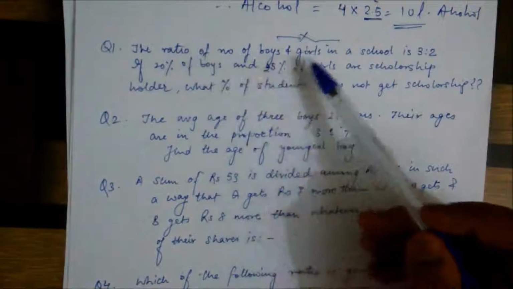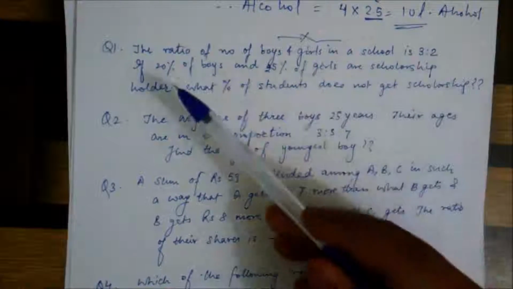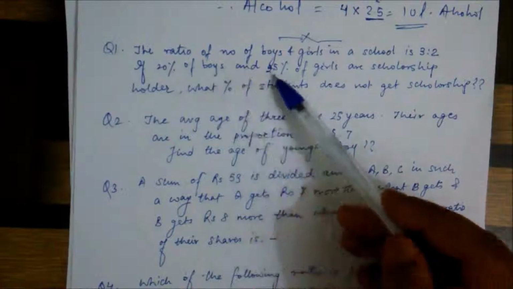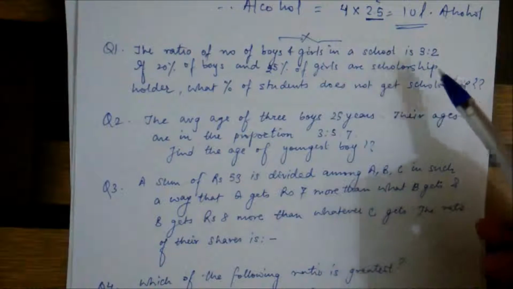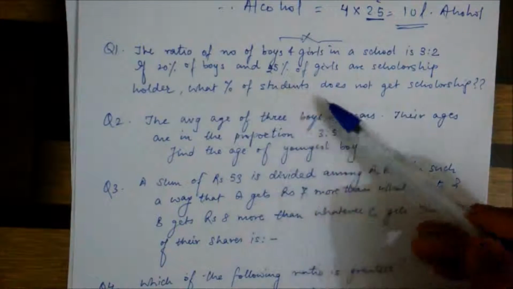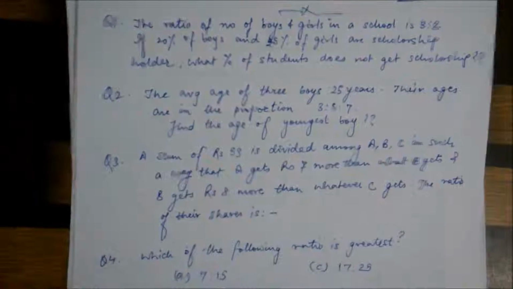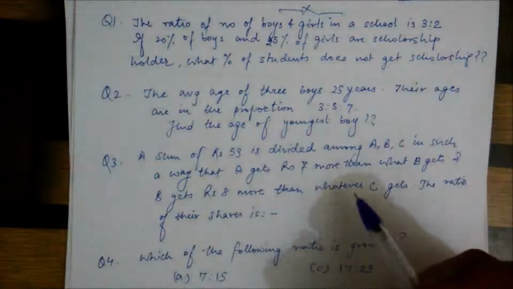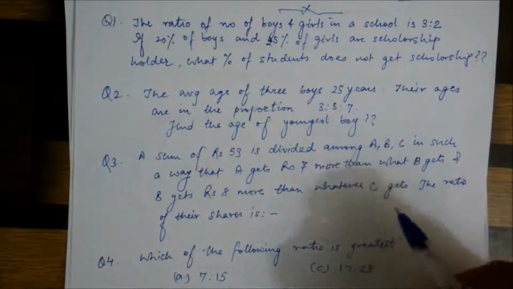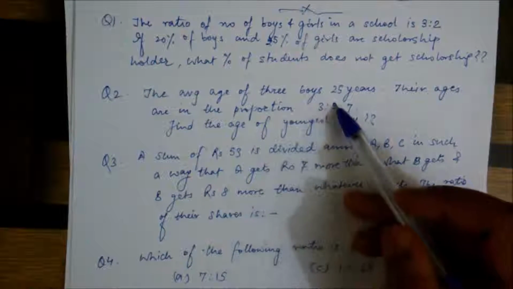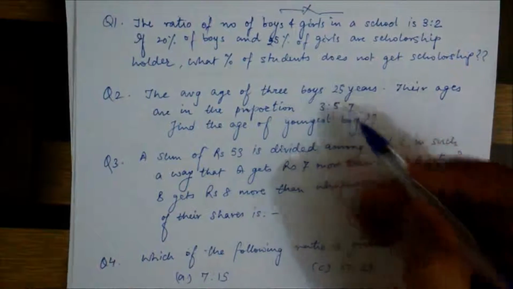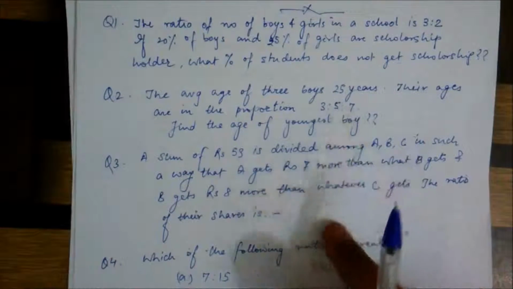The ratio of the number of boys and girls in a school is 3:2. If 20% of boys and 25% of the girls are scholarship holders, what percentage of students does not get a scholarship? The second question goes, the average age of 3 boys is 25 years. Their ages are in the proportion of 3:5:7. Then find the age of the youngest boy.